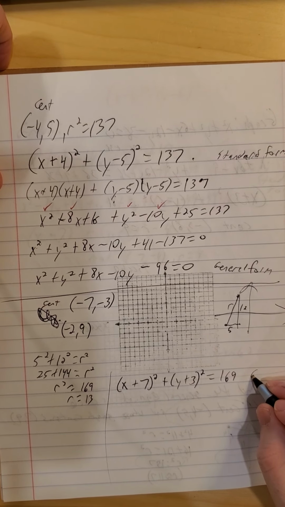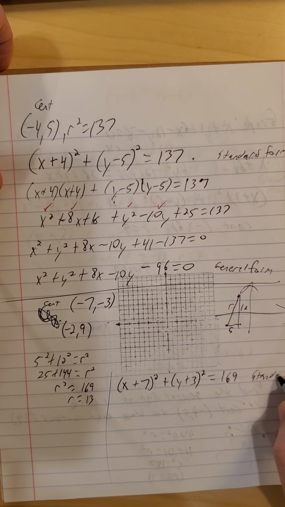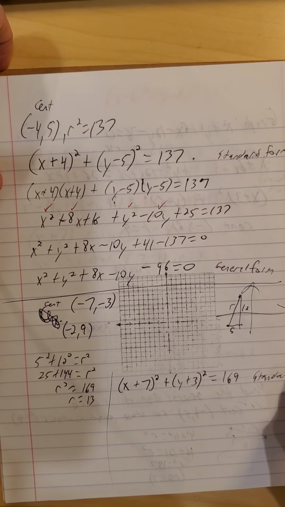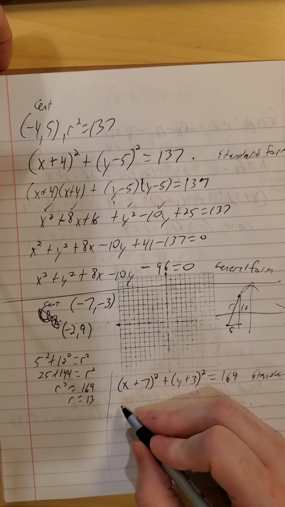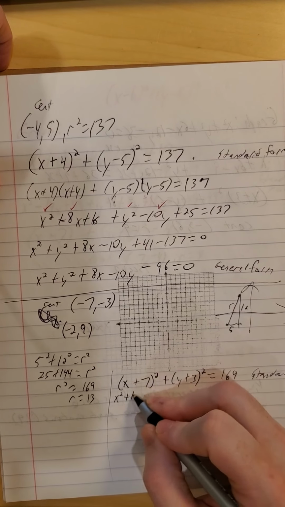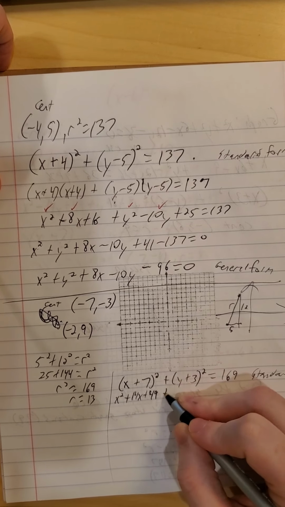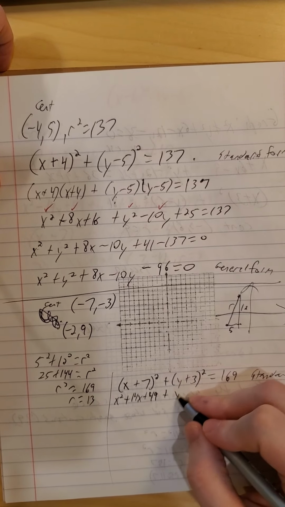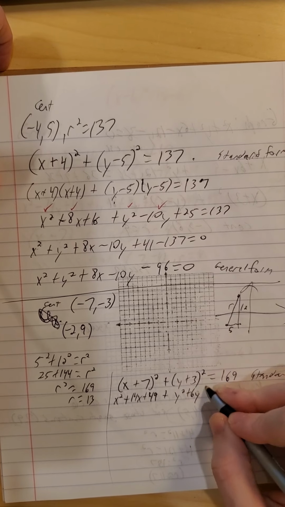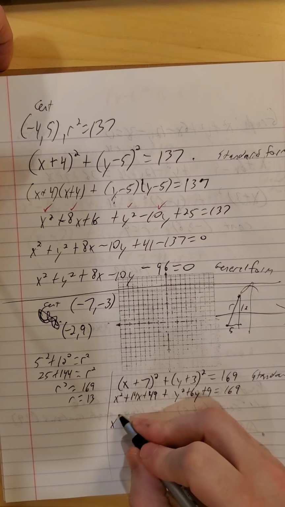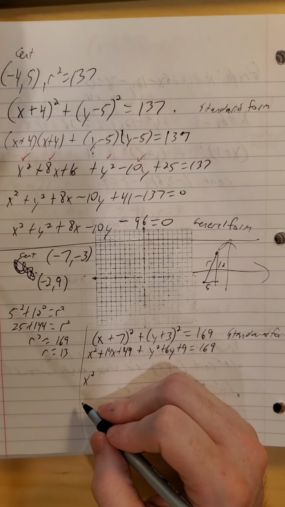If they're asking for the standard form, we're done. If they want the general form, go ahead and FOIL those out. So x squared plus 14x plus 49 plus y squared plus 6y plus 9 is 169. And then just order it.